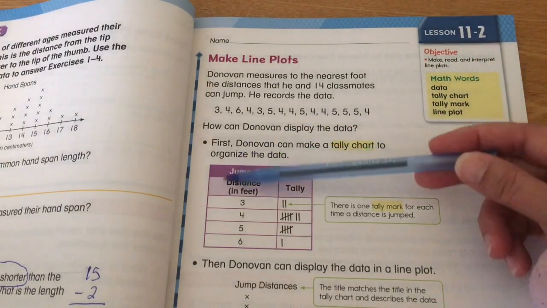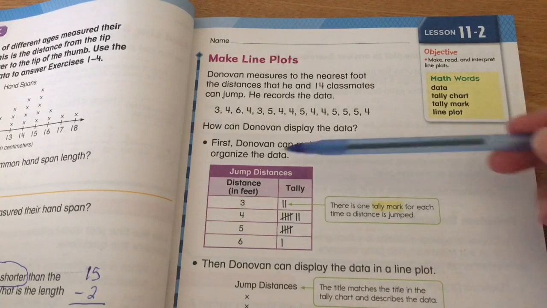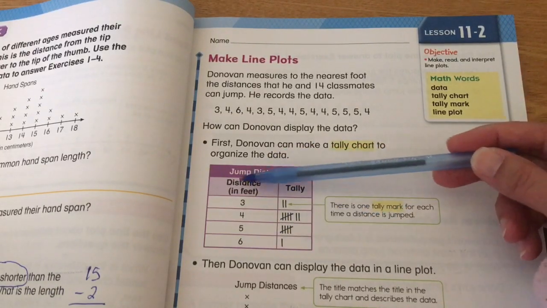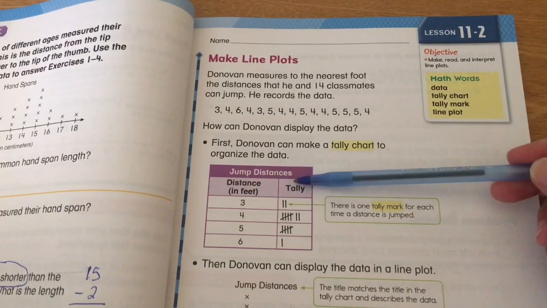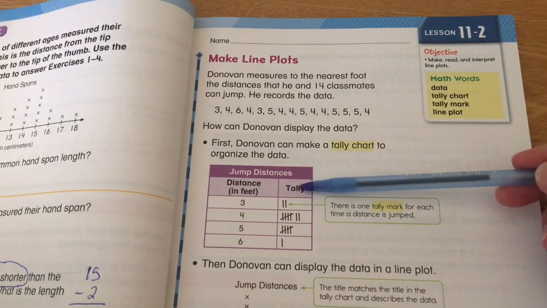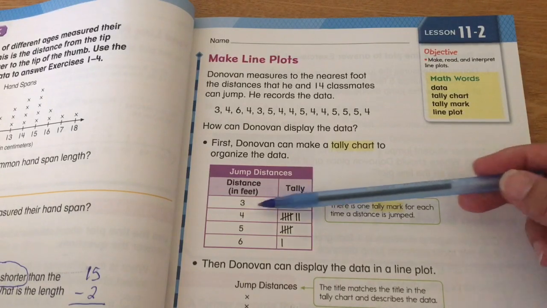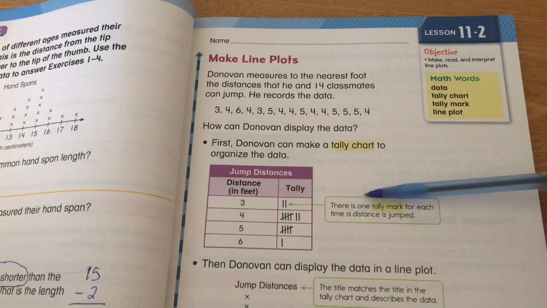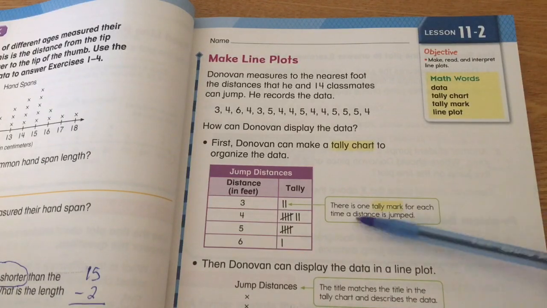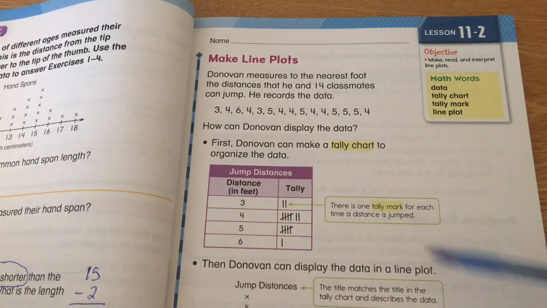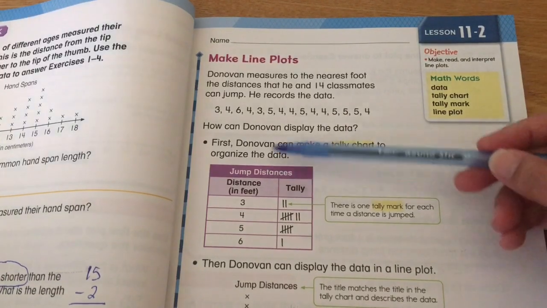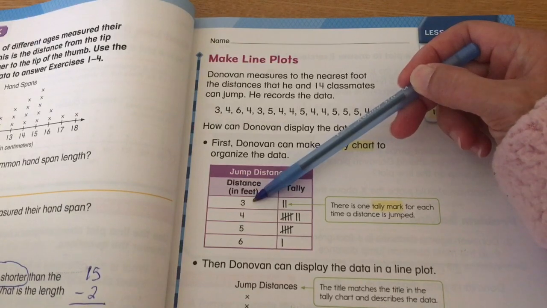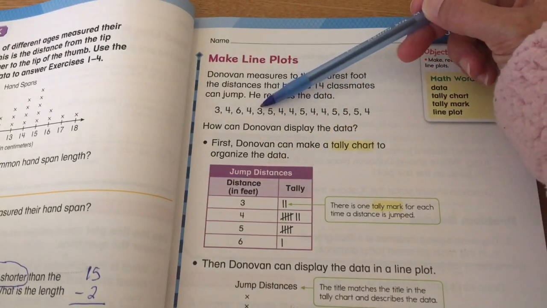So here is the tally chart, and you can see that in the one column here we have the distance in feet. And then in the second column, we have the tally marks. How many kids could jump 3 feet or 4 feet or 5 feet or 6 feet? There is one tally mark for each time a distance is jumped. So, as you can see, 2 students could jump 3 feet. We could find it here, 3 and 3.